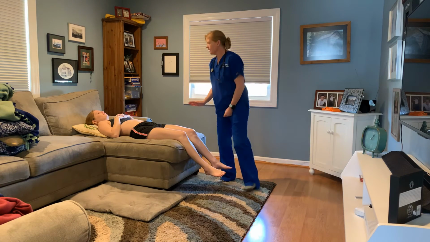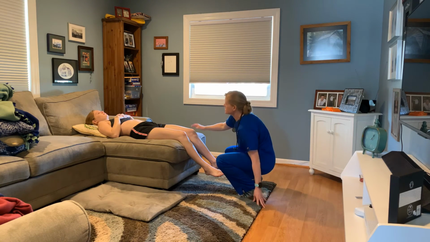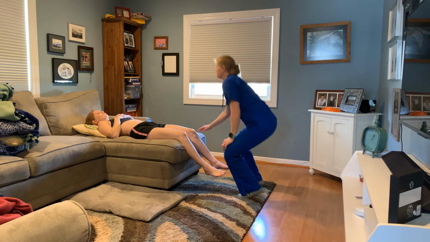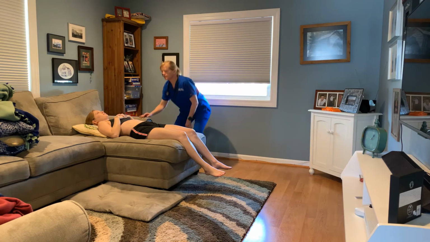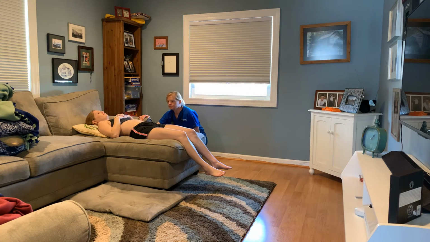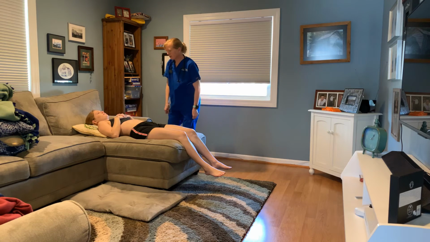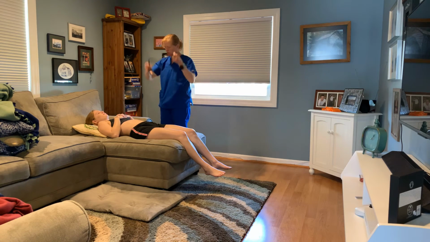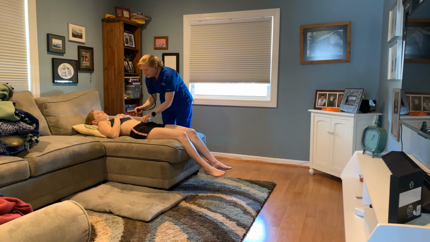And I'm gonna look this way, and I see that her stomach is symmetrical, and I see that her stomach is flat. So now I'm going to listen to her stomach sounds. I'm going to listen to all 4 quadrants, okay, with the diaphragm of my stethoscope. Do you have any tenderness right now in your stomach?